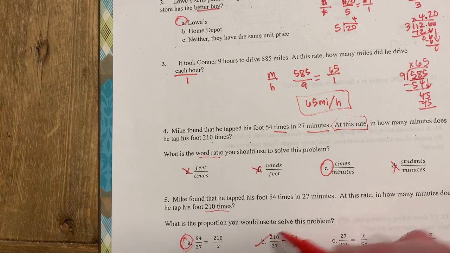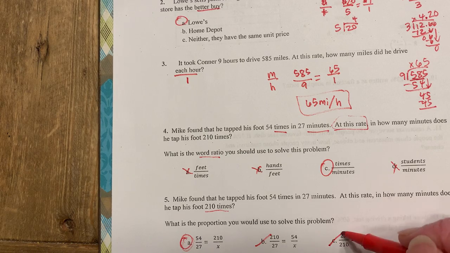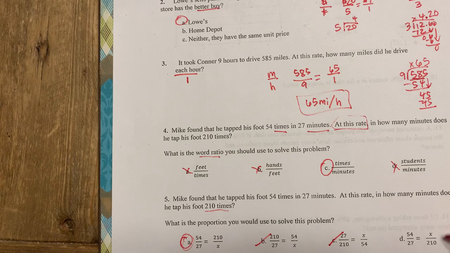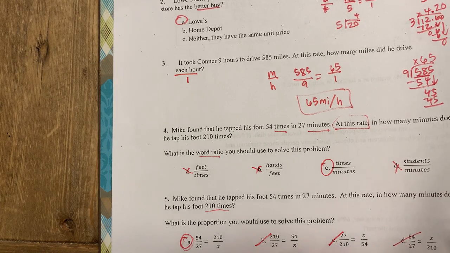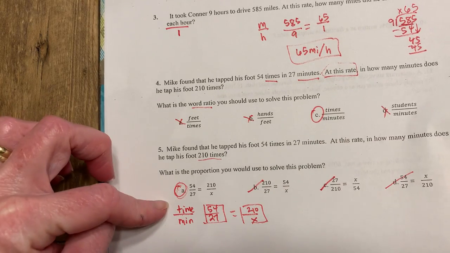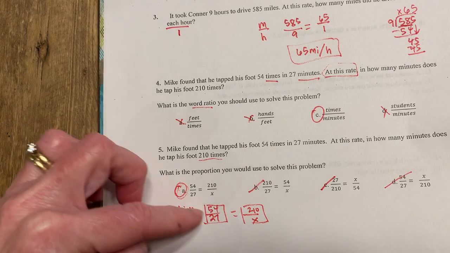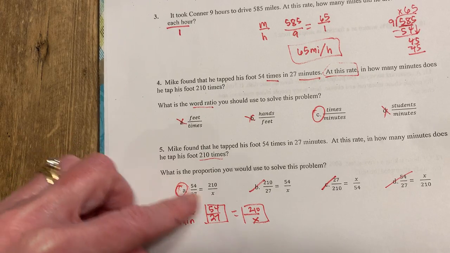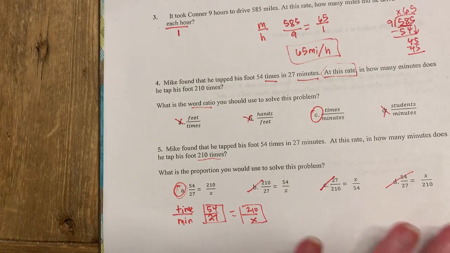210 over 27, that's not right. 12 over 27, 210, that's not right. 54 over 27 looks right, except they switched the last one. So it is A. Oops, you can see that, but yeah. So what I was doing down here was the words, and then I filled in the numbers, and then I figured out that this one matched what I had here. Okay, sorry about that.